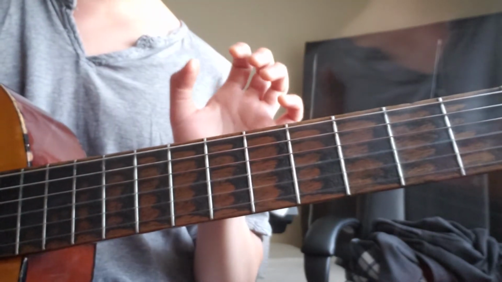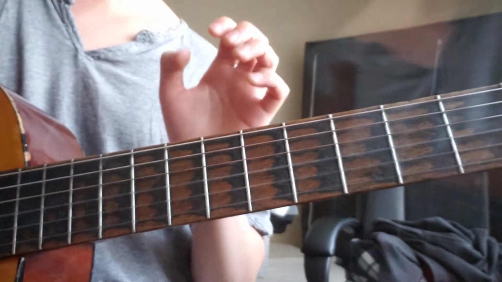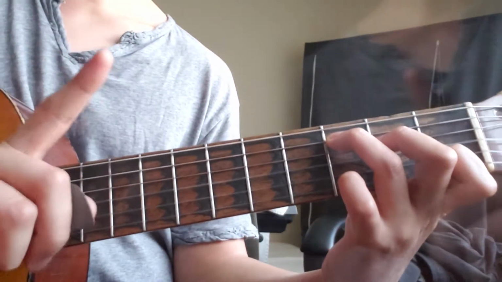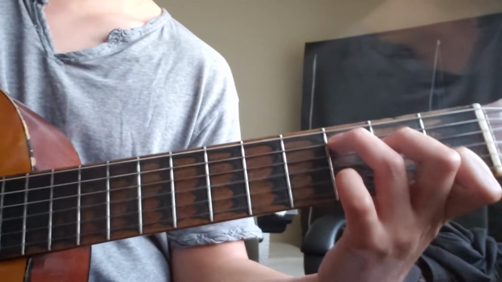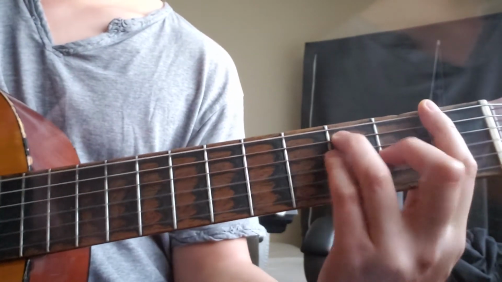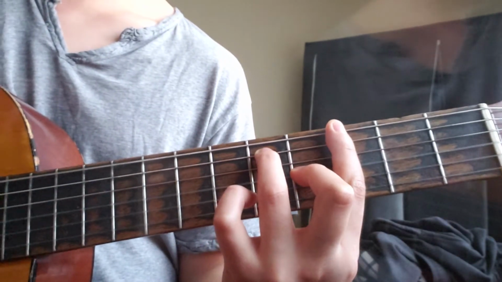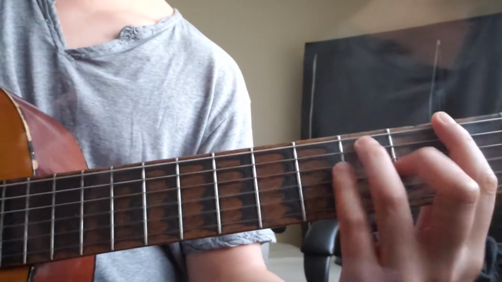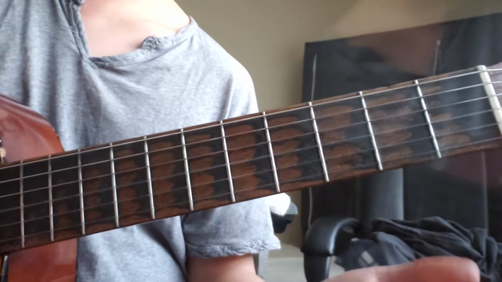And in the key of C, C is the one chord, the home chord. And then F, the 4 chord, and G, the 5 chord. Basically what all of these chords are saying is, hey, I'm related to the key of C.